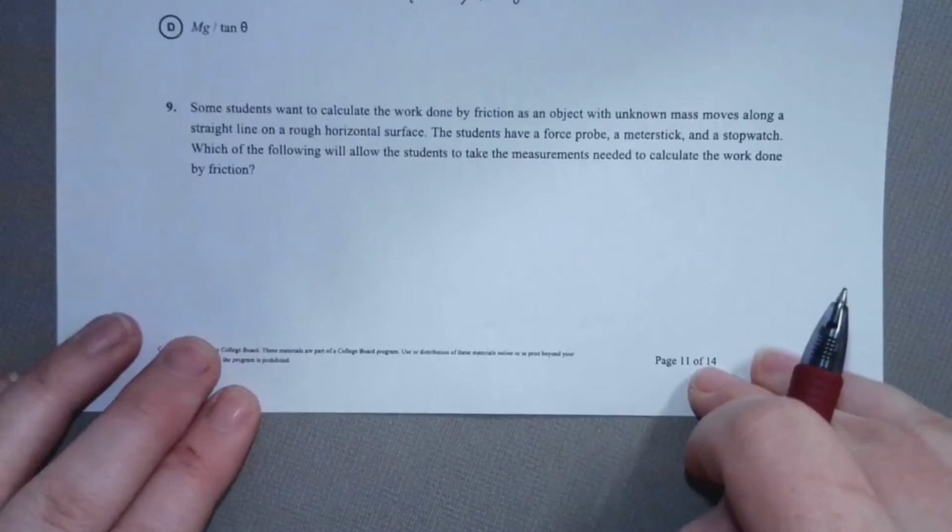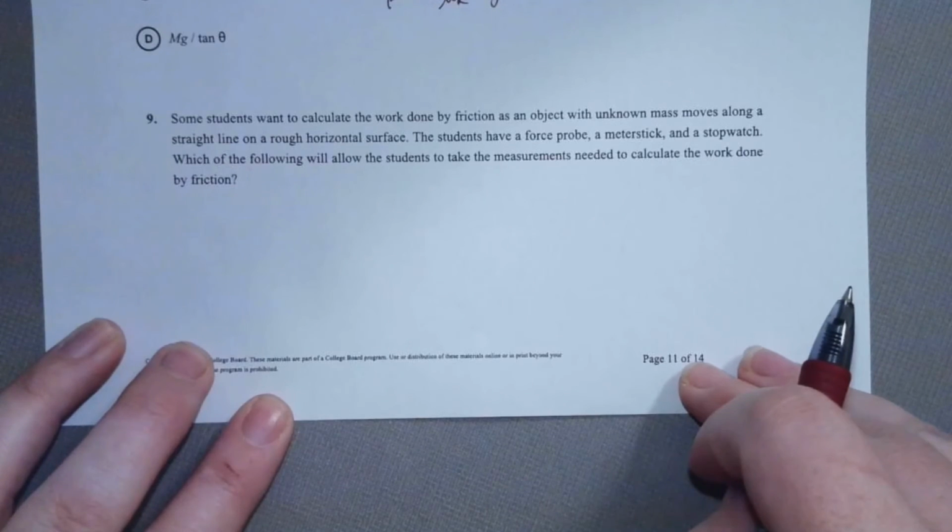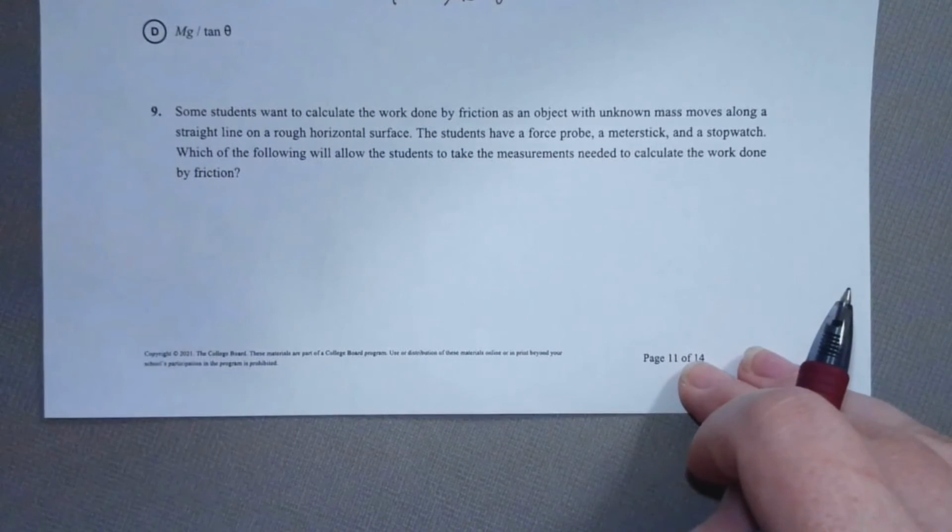Okay, some students want to calculate the work done by friction on an object with an unknown mass as it moves along a straight line on a rough horizontal surface. The students have a force probe, a meter stick, and a stopwatch. Which of the following will allow the students to take the measurement to calculate the work done by friction?